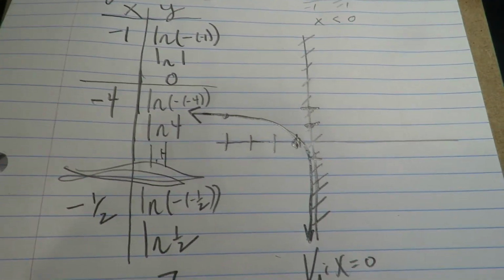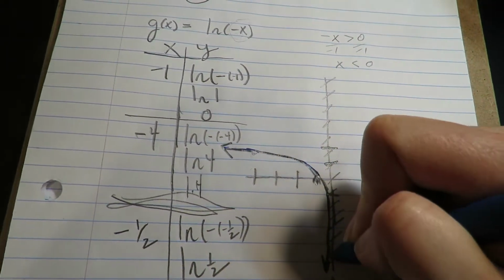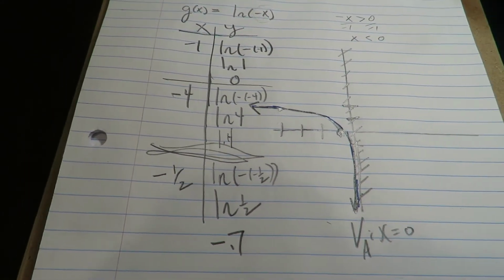Can you guys see that? I don't know if I need to add a color to it. Yeah, that's a little better.